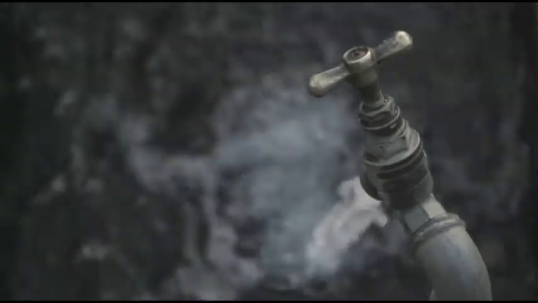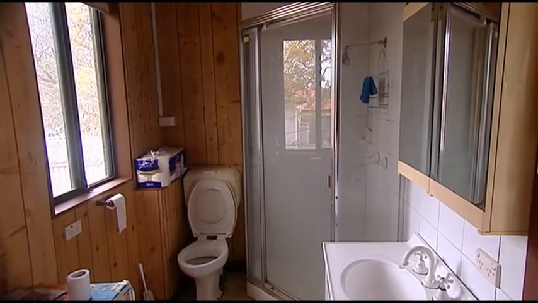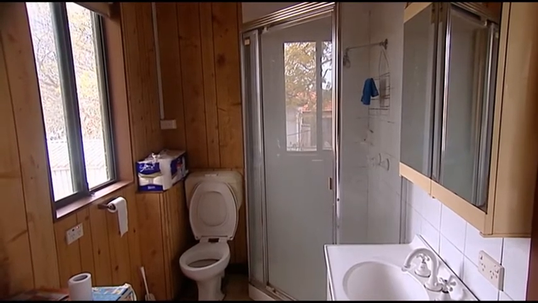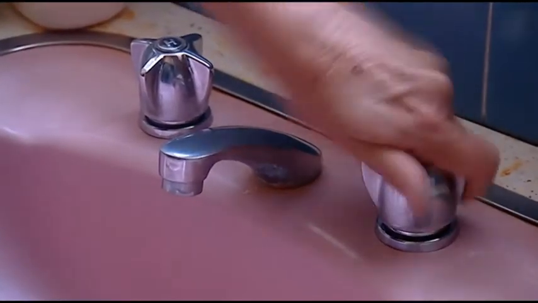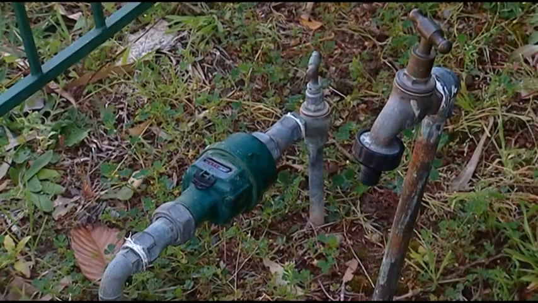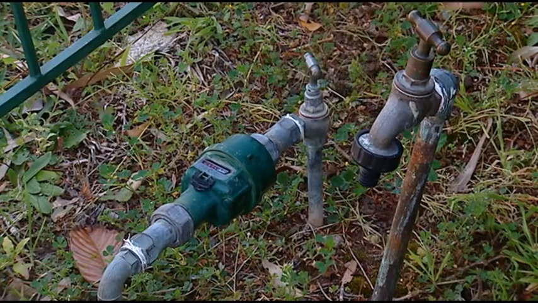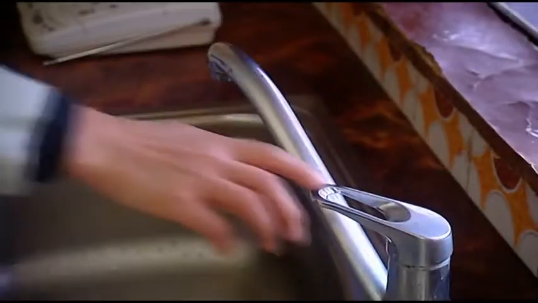How about water? Water is different to other utilities. It is always connected. If the taps do not work, turn on the water from the meter connection.